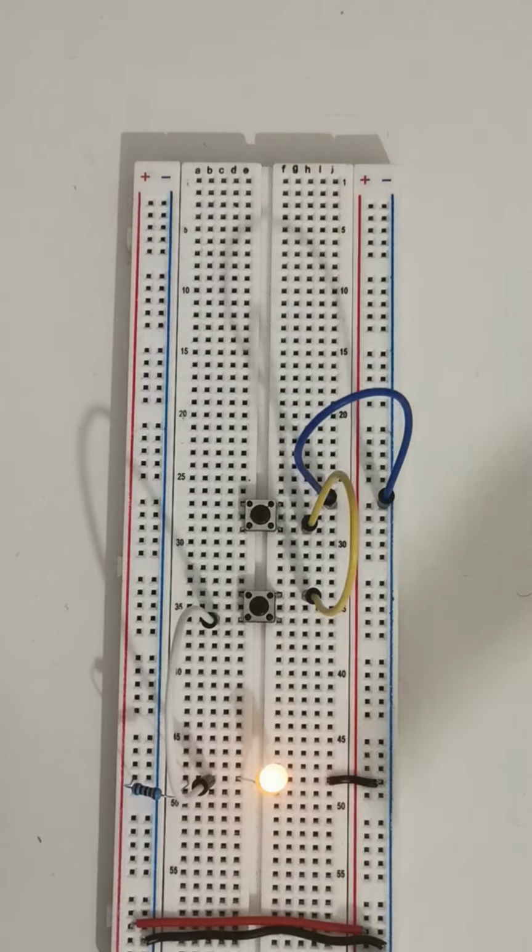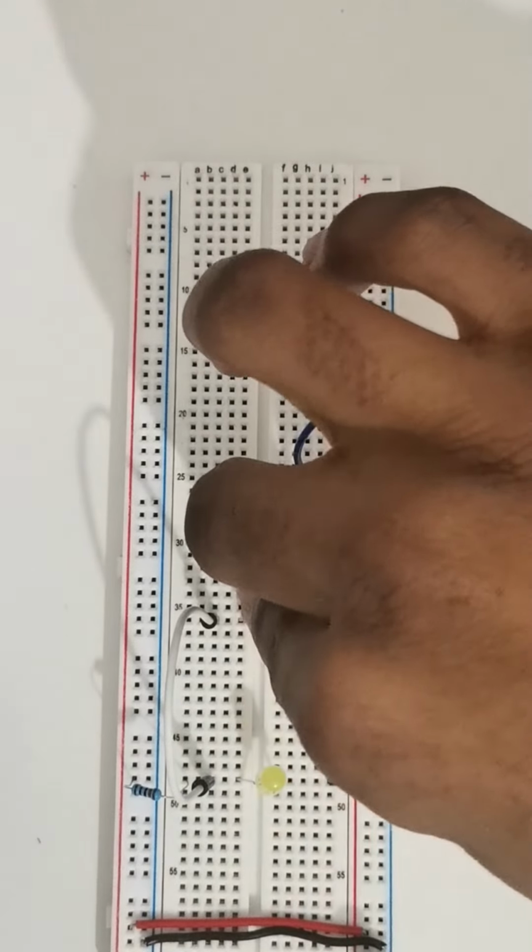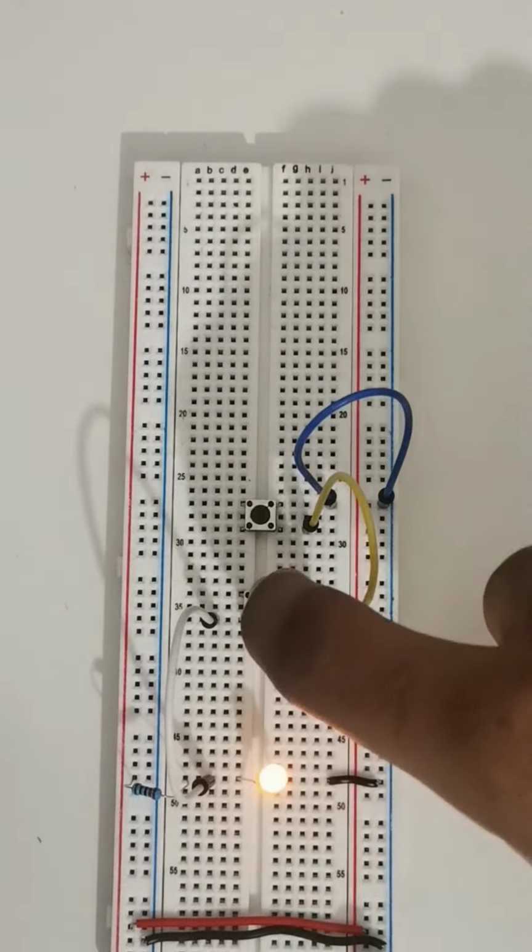Now remember, this is the opposite of the AND gate. With that gate, we had to press both of the switches to turn the LED on, and it was off otherwise. Here we have to press them both to turn the LED off, but it's on otherwise.